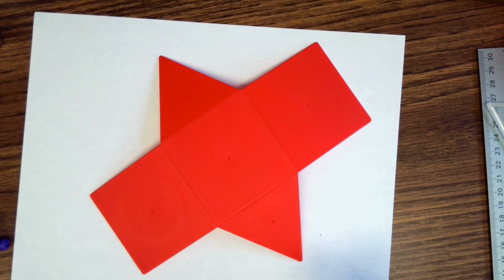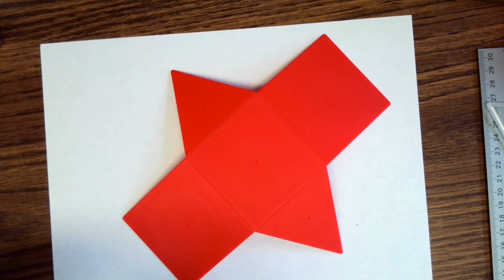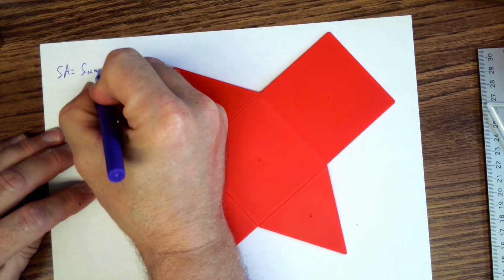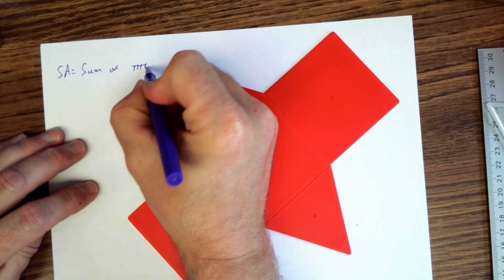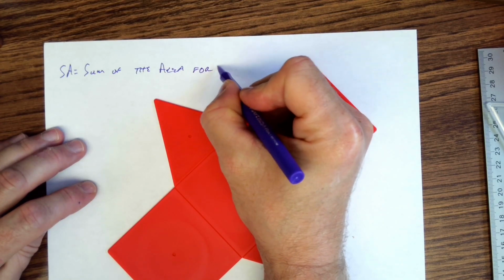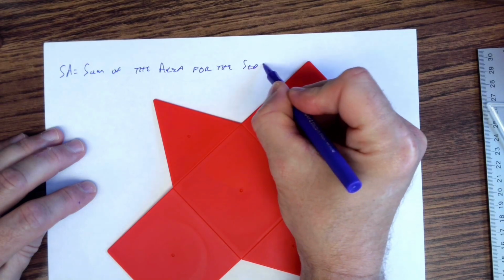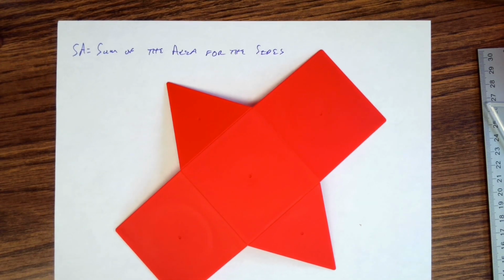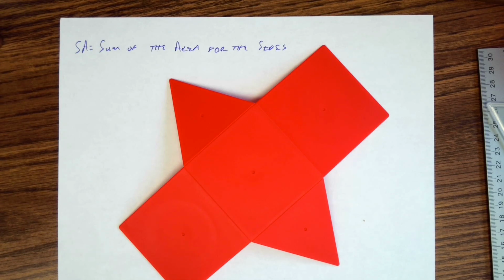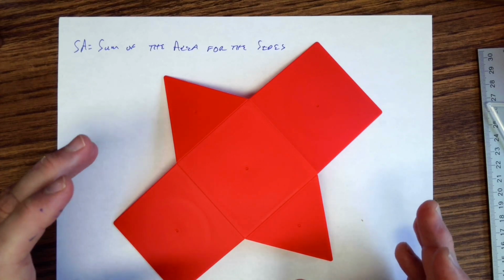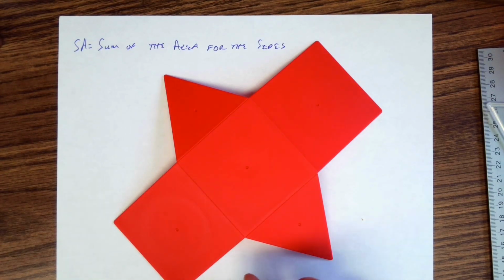So some of you were waiting for me to write down a formula for the surface area. So here it is. Surface area is the sum of the area for the sides. And I know what some of you are thinking. That's a horrible definition, or a horrible formula rather, because that's actually nothing more than a definition. Yes, it is, because I can't give you all the formulas for surface area. Each one is going to be dependent entirely upon the shape itself.